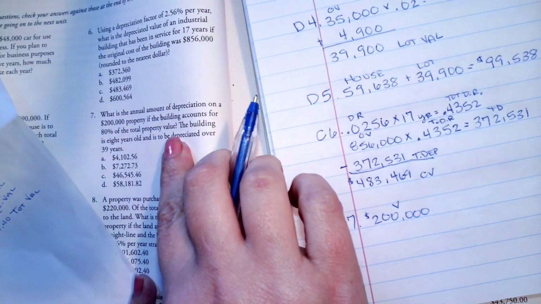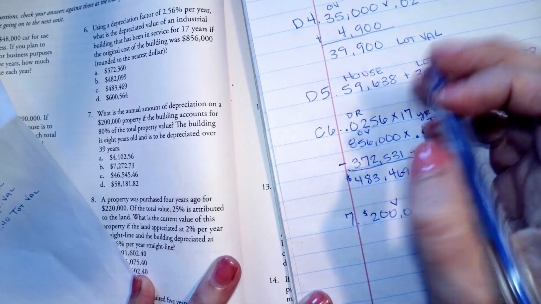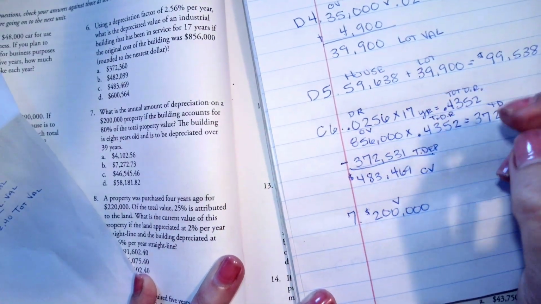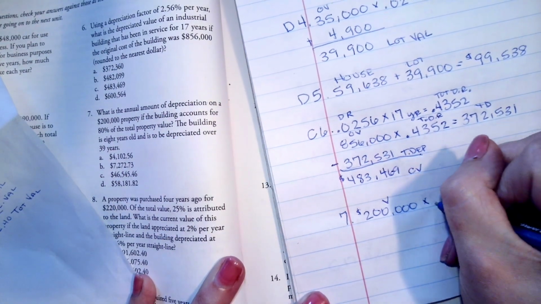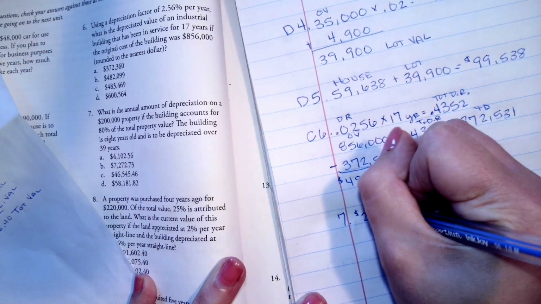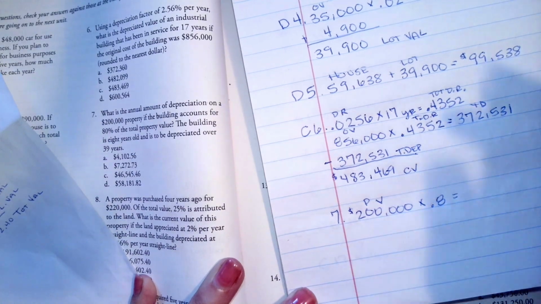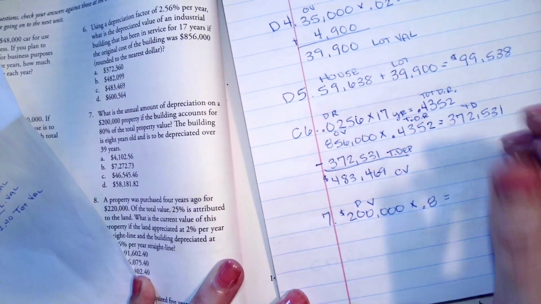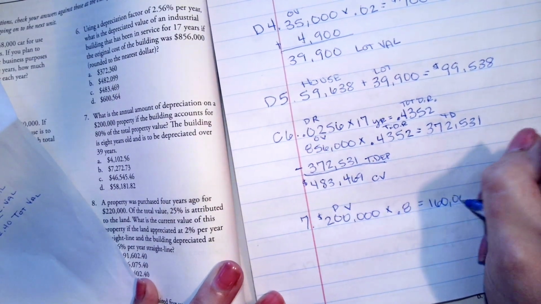Okay, and so we need to know the building. The building value is 80%, so we need to find how much the actual building value is. So this is property value. This is the percentage that they're giving the building. So when you multiply that out, that is 160,000.